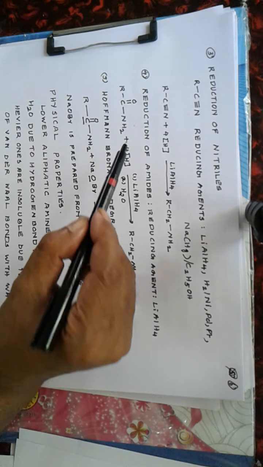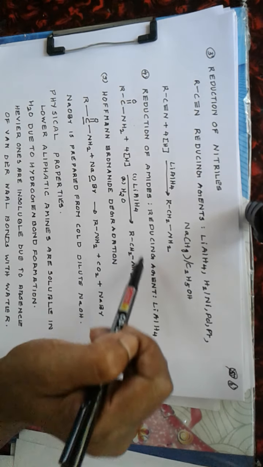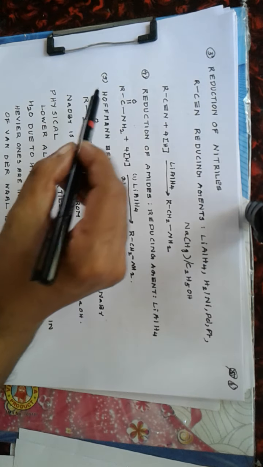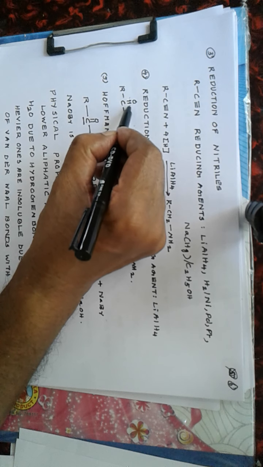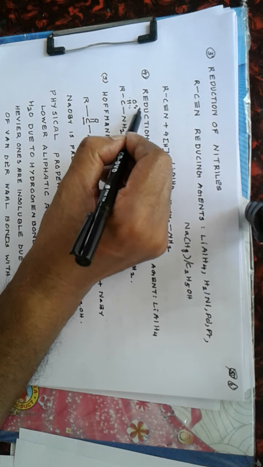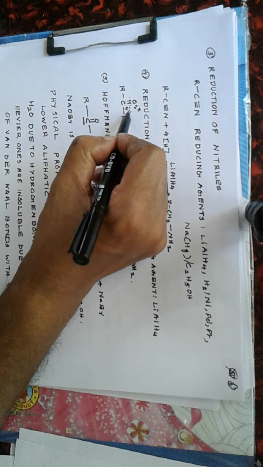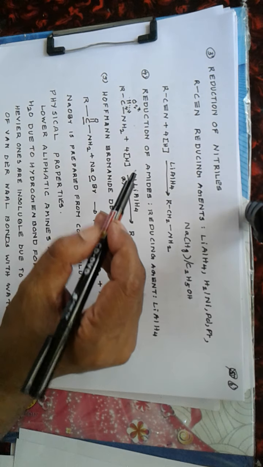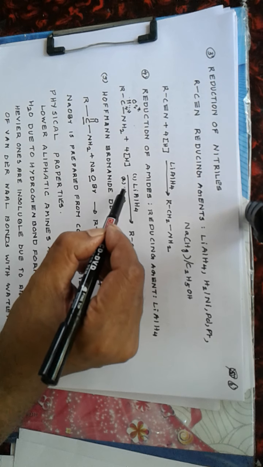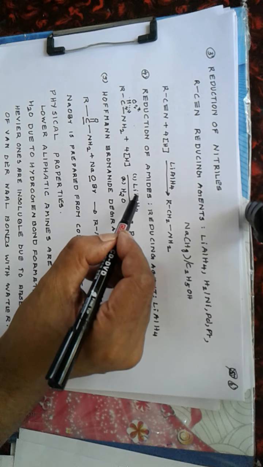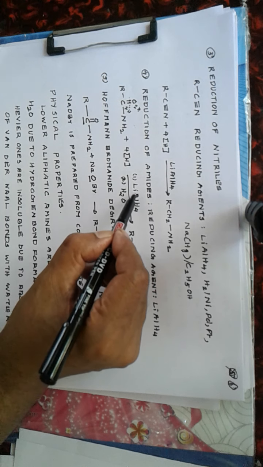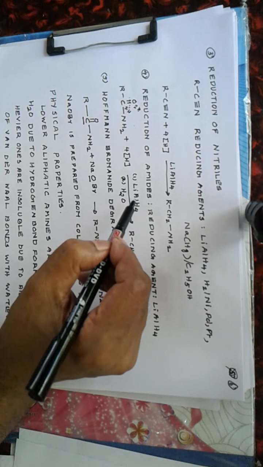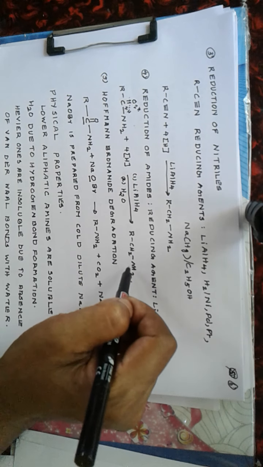Now reduction of amides, the reducing agent again lithium aluminum hydride. The C=O bond is completely broken. 2 H atoms come here and 2 H atoms come here, so that it becomes CH2 and NH2, and then the second stage is hydrolysis for hydrolyzing away the aluminum part of the final product, and then we get RCH2NH2.